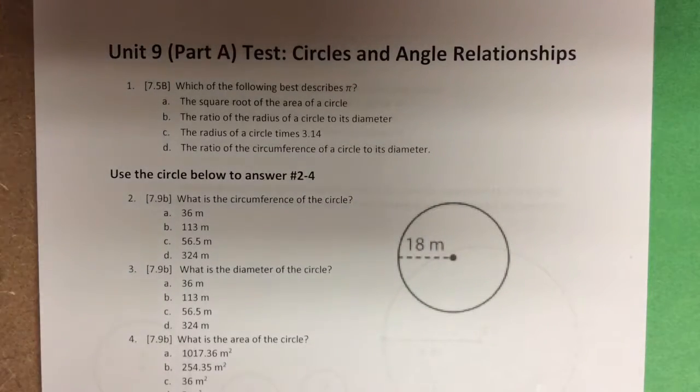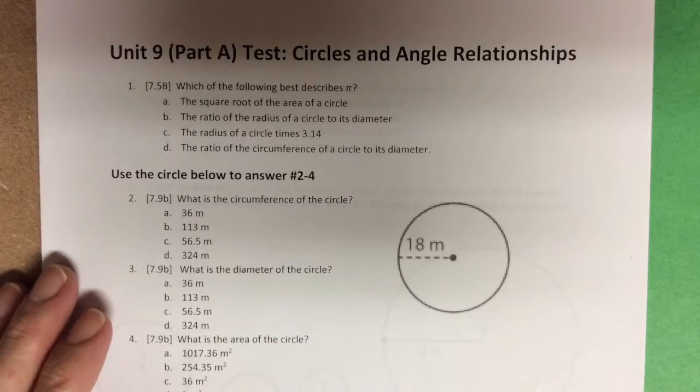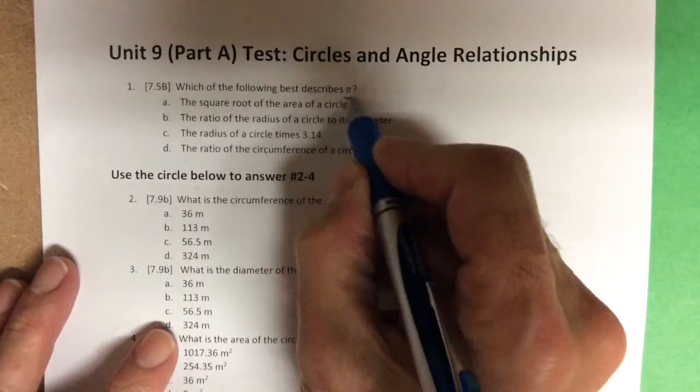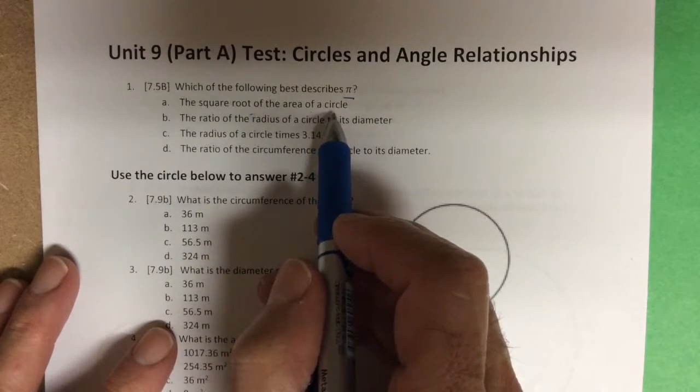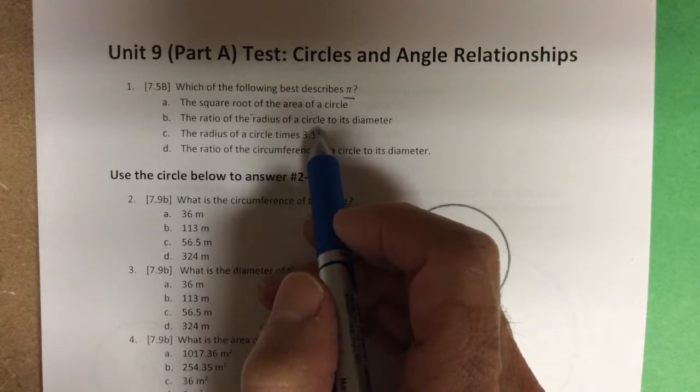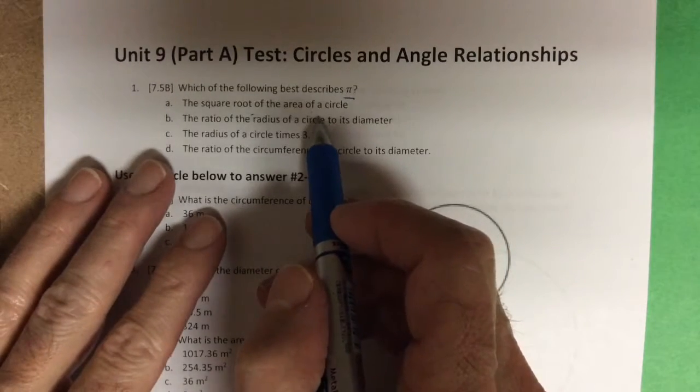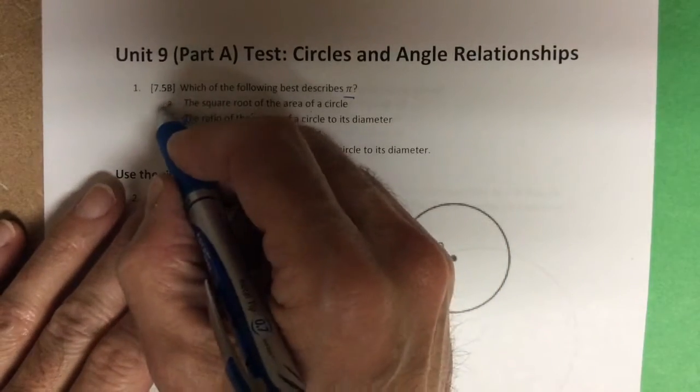All right, test corrections time for Unit 9, circles and angles. Okay, let's get going. Number 1, which of the following best describes pi, the square root of the area of a circle? Well, not sure what that means. So that would not be it.